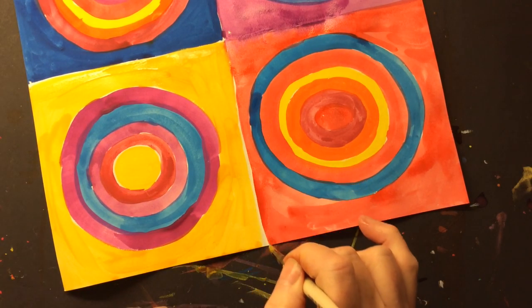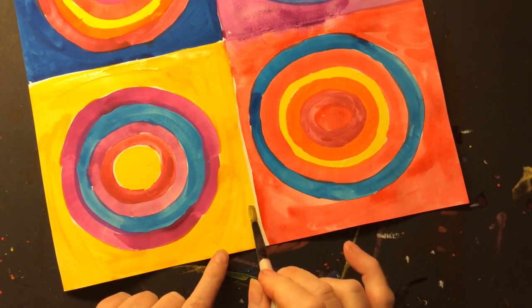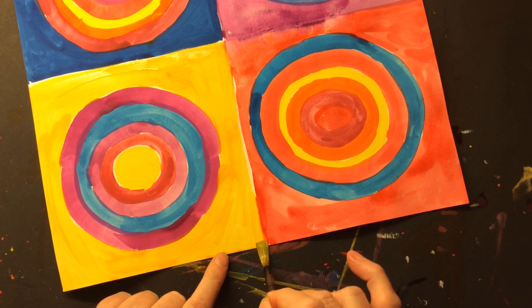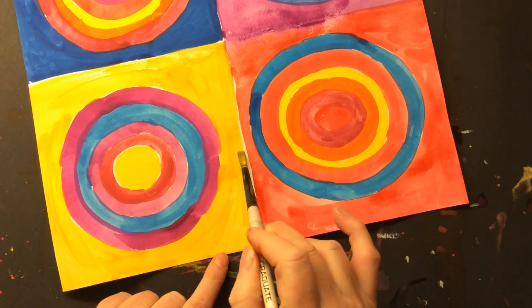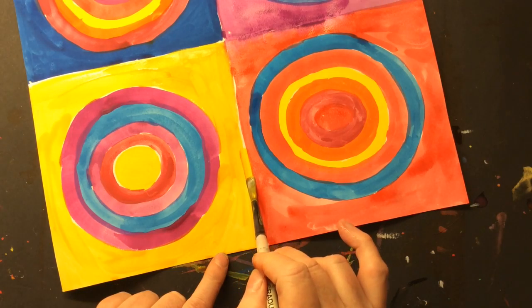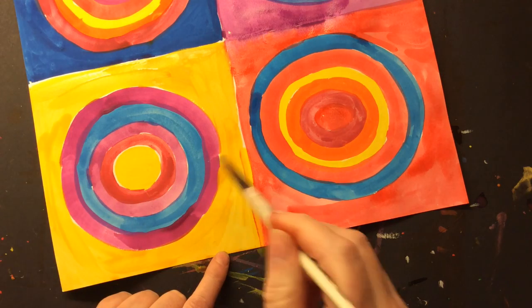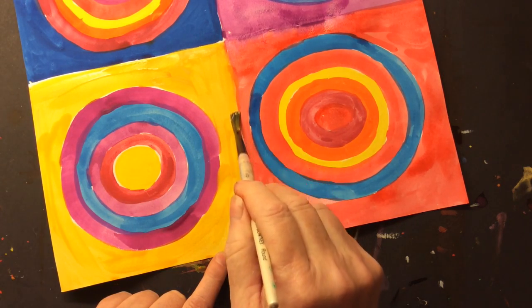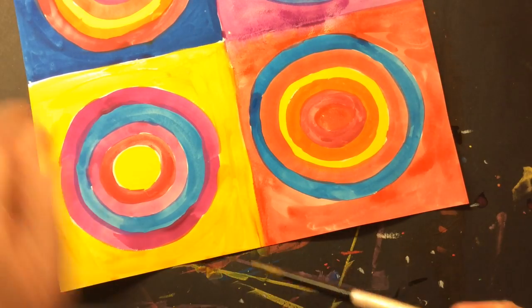I've left a little white gap because I didn't put the yellow paint next to the red paint, but if I do, watch what happens. Can you see how the red paint starts to come in to that space? Actually, it doesn't really matter that much, but just try and be careful that you don't put wet paint next to wet paint, because if you put wet paint next to wet paint, then they'll run into each other.